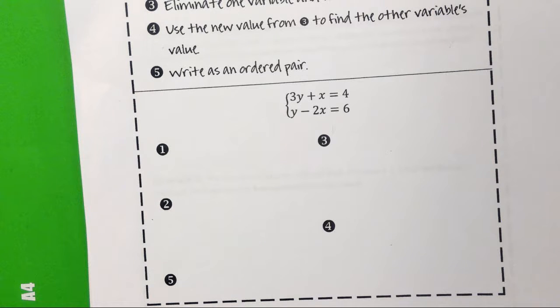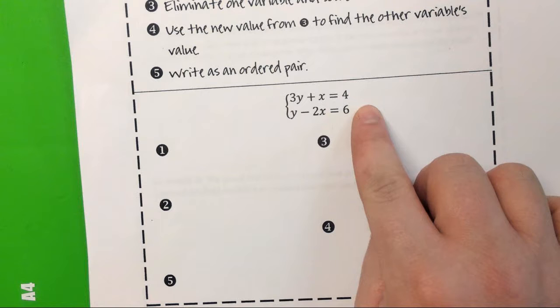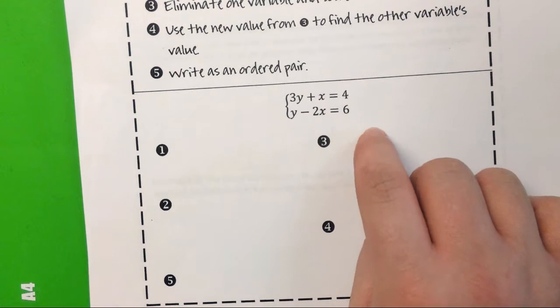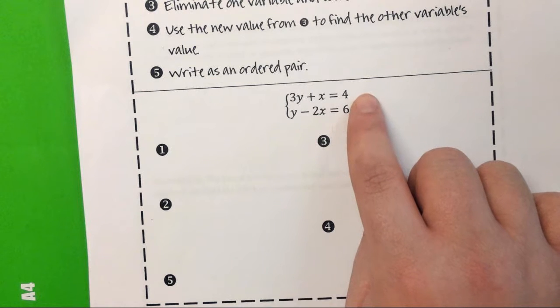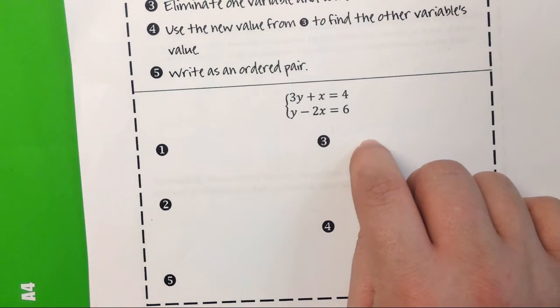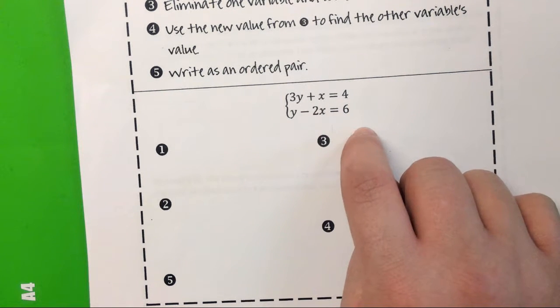And so would it be easy to graph these two equations the way they are right now? No, we would have to do a little work to graph them. Would it be easy to do substitution right now? Is there an easy equation? No. There's no y equals or x equals equation. We would have to do a little work for substitution as well.